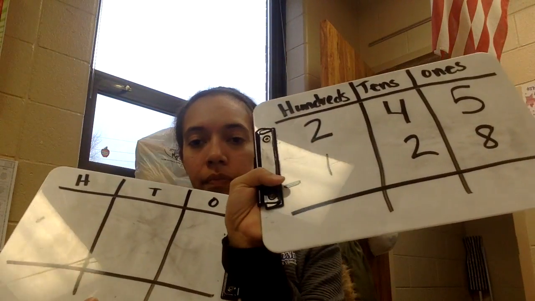So when I have my place value chart of my hundreds, tens, ones, I would draw it out like this. So here's my problem. Here's what I would make it look like.